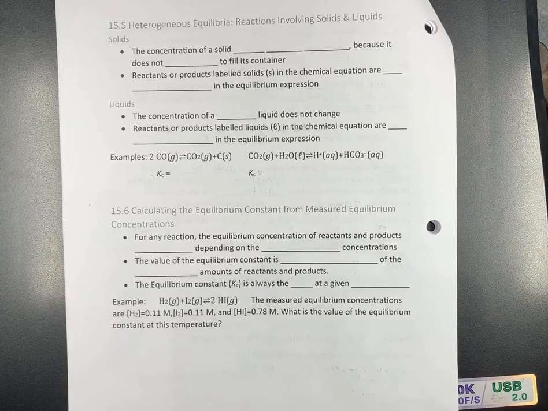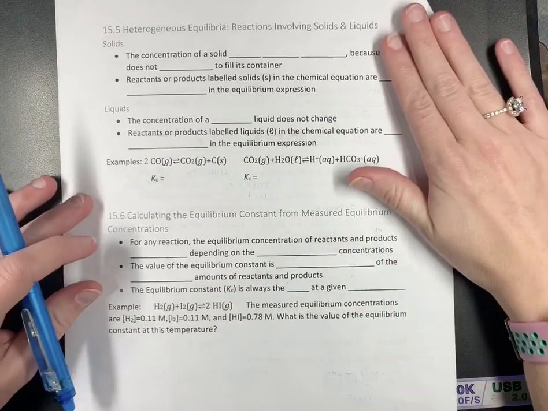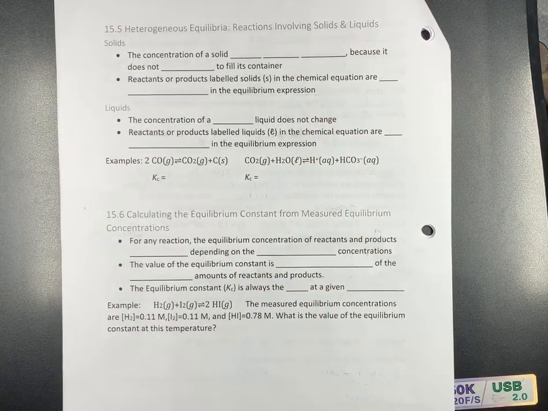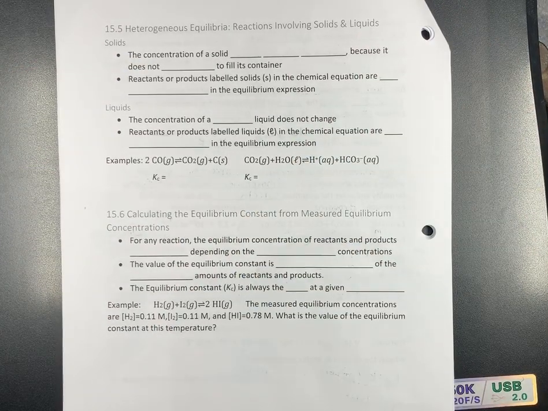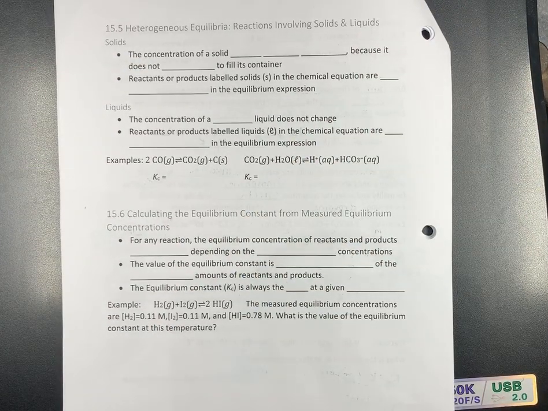Okay, now let's talk about heterogeneous equilibria. This is when you have a reaction where the states of matter in the equation are not always aqueous and they're not always gas. If you have liquids and solids.